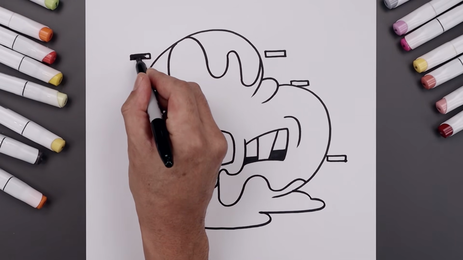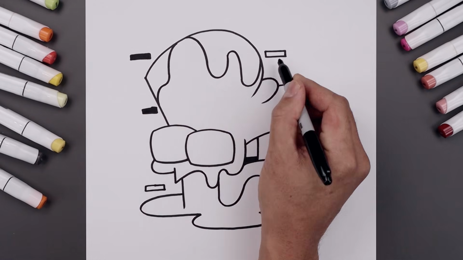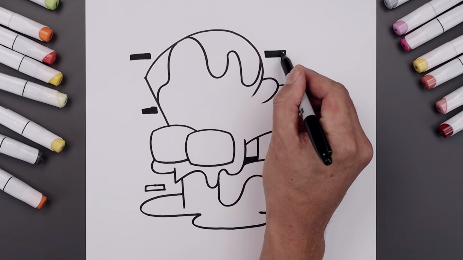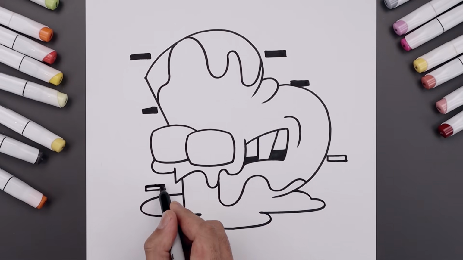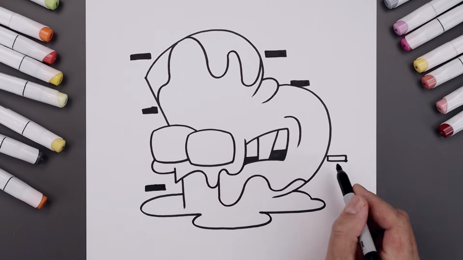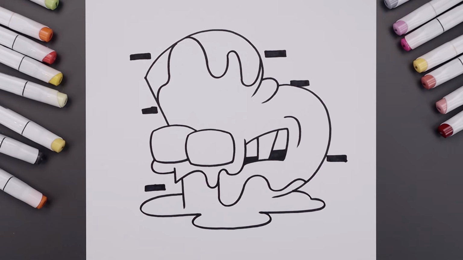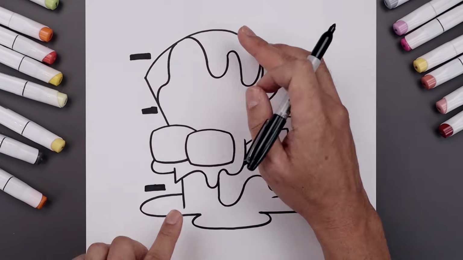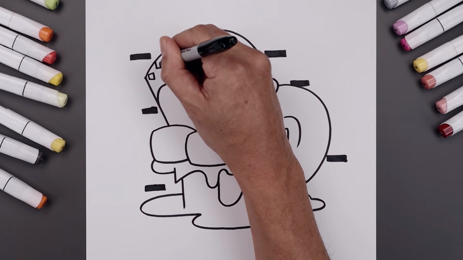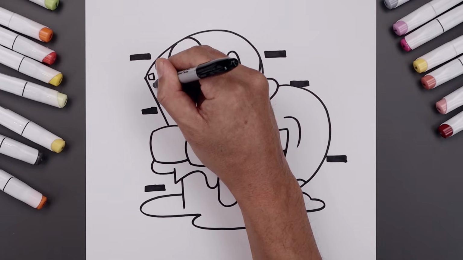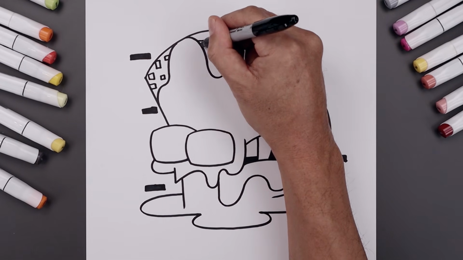Fill each of those areas in black. Now let's go back and add a pattern inside each of these 3 areas. Start with some squares and rectangles. Just going to randomize the size and shape and put them in random areas.